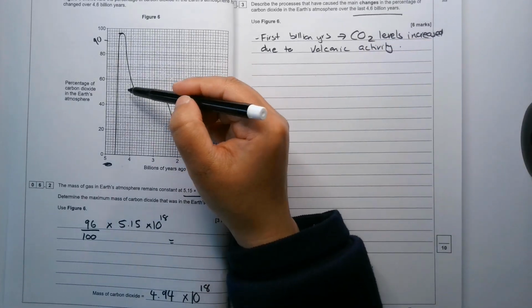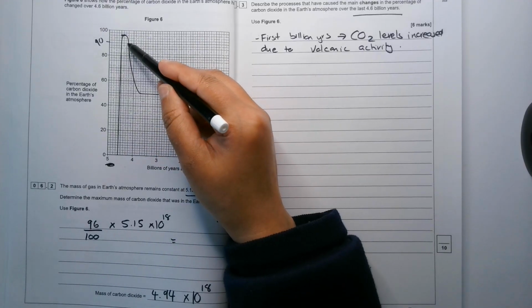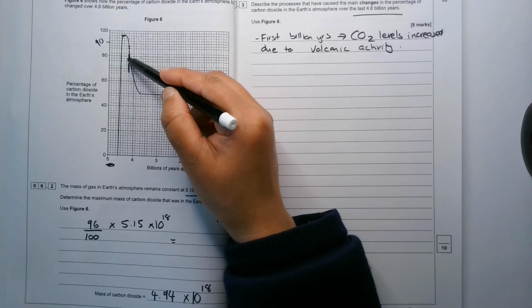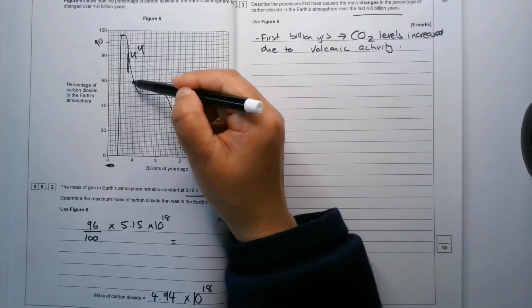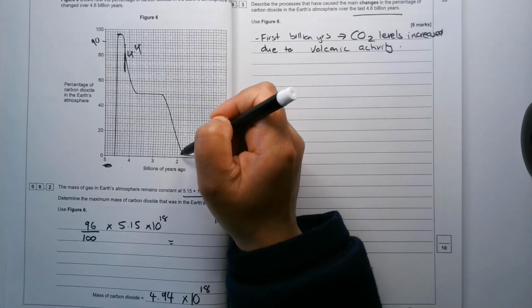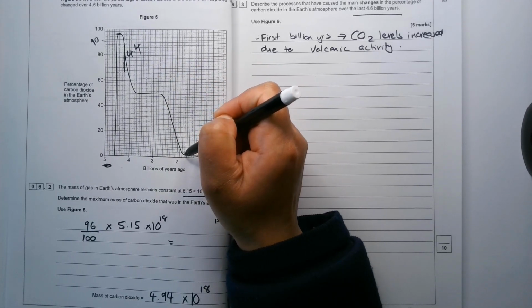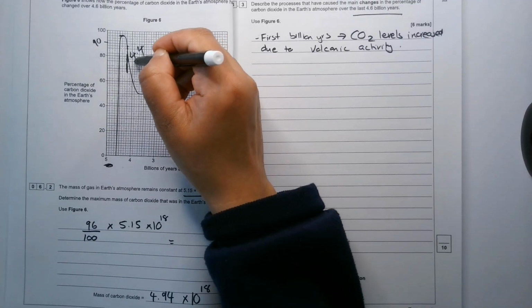And then we can see that, that's from 4.4 to 2.7 billion years. 4.6, there, roughly.